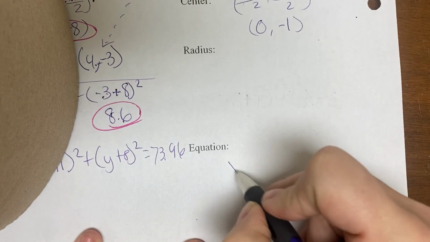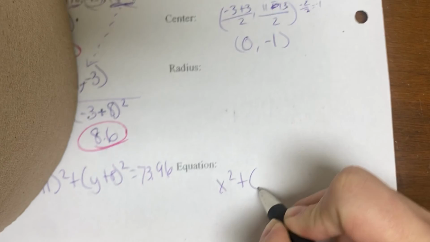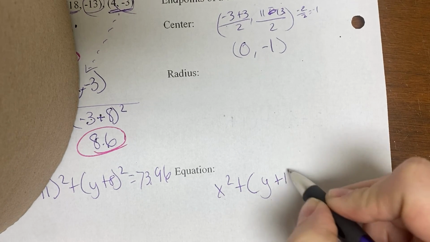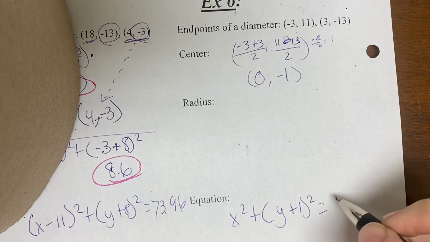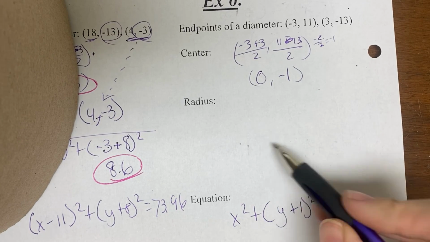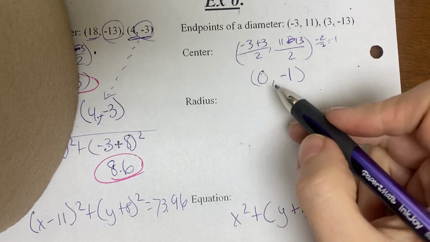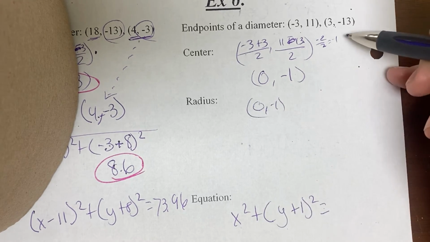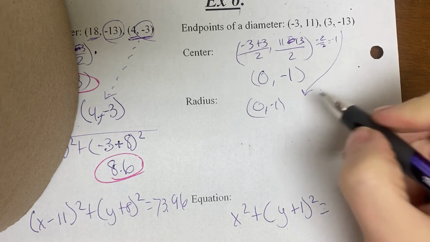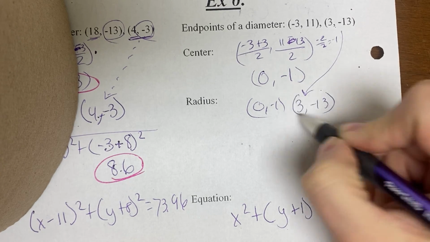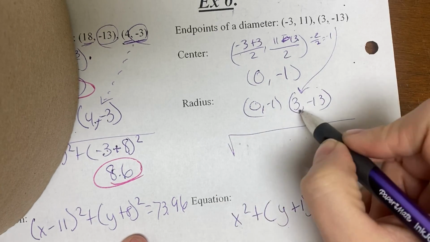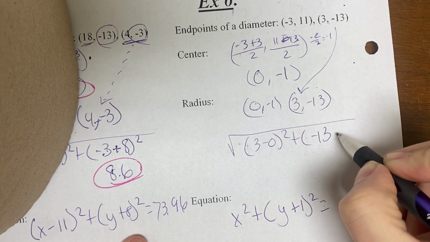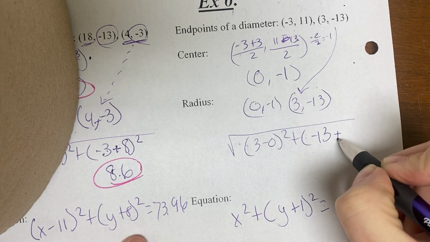So I could come on down here and write x squared plus y, that's a negative 1, when you plug it in, you change the sign. And now I just need to find my radius and plug it in squared. So to find the radius, I'm going to use my center point and just bring one of these down and put it in the distance formula. Minus negative turns into plus 1.